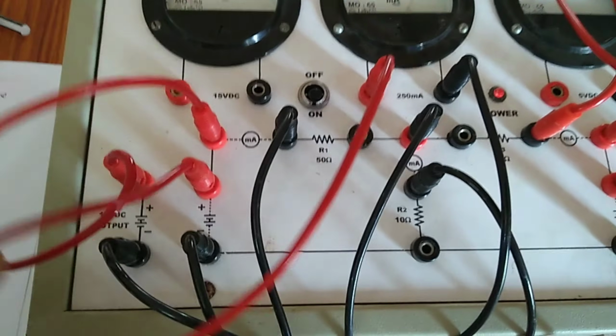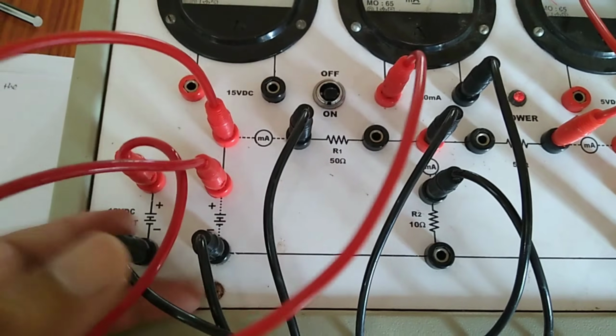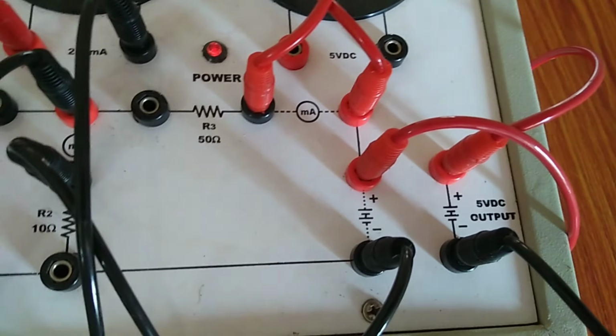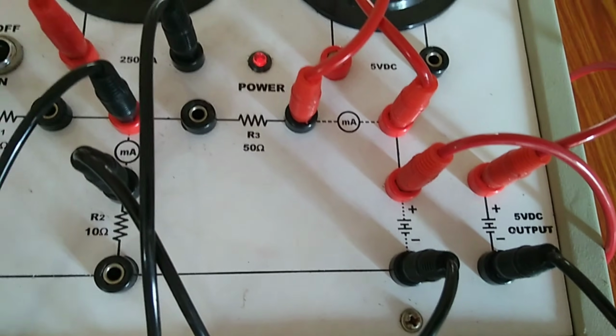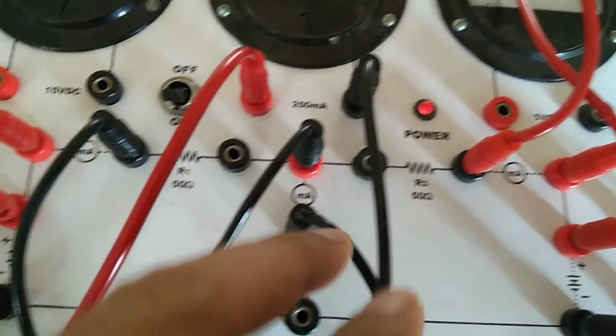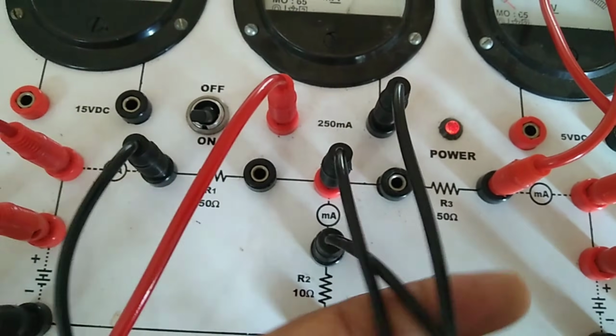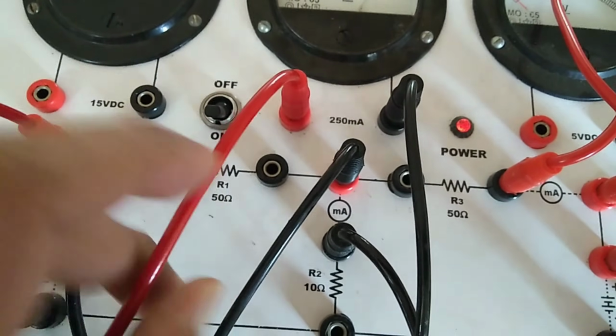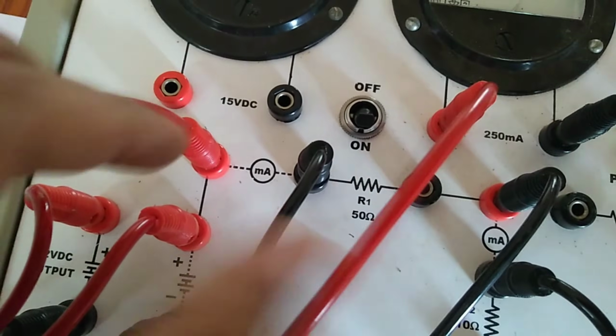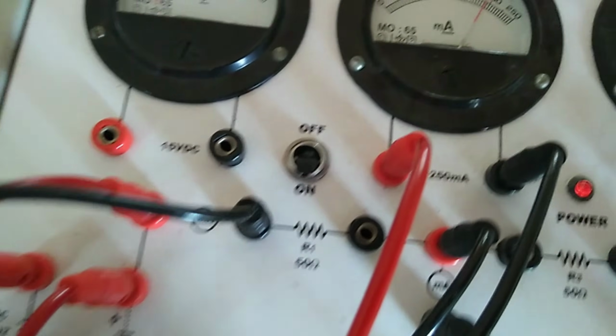And this is the circuit I have connected using the two voltage sources. This is the 5 volt source I have connected, this is the short circuit connection, and this is the milliammeter connection.